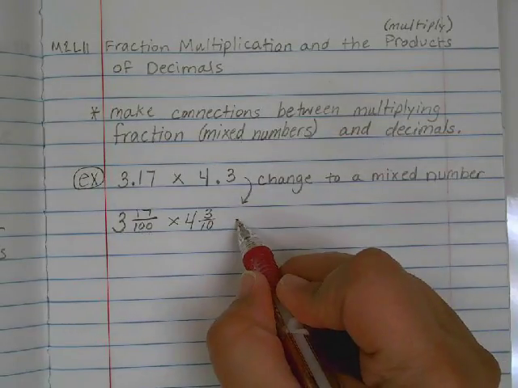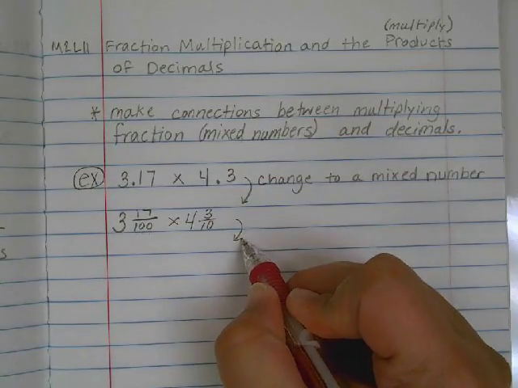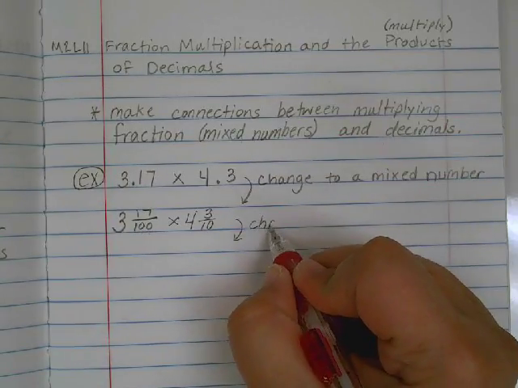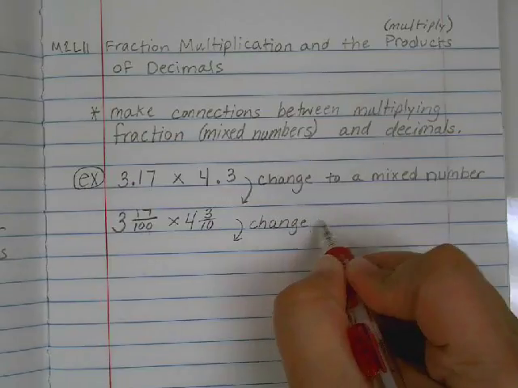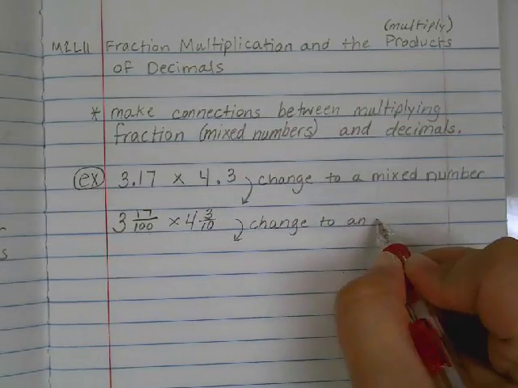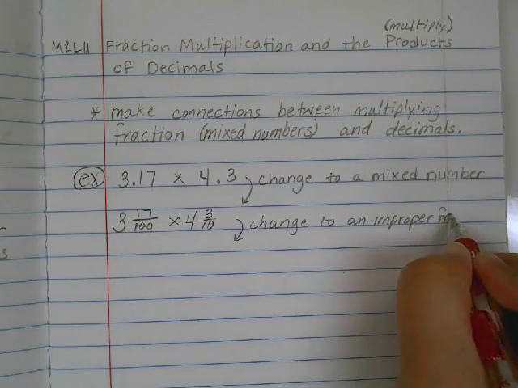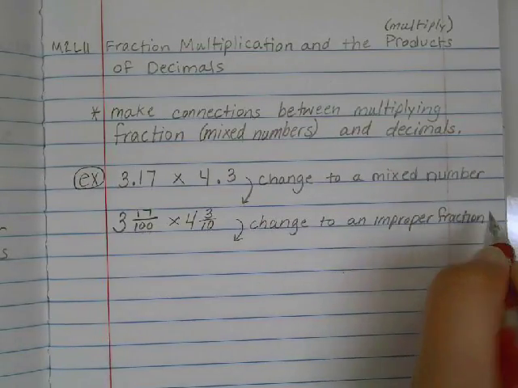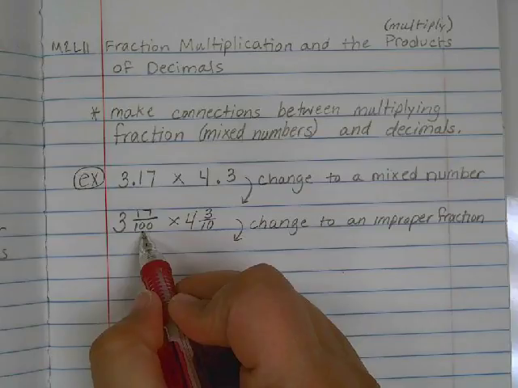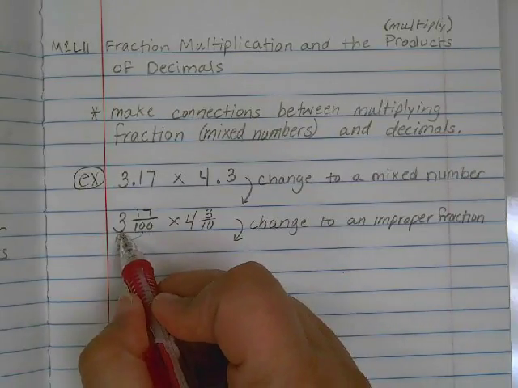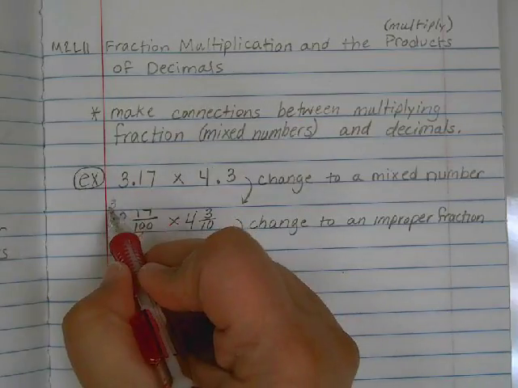The next thing I am going to need to do when I multiply mixed numbers, remember, first I have to change it to an improper fraction. So the first thing I need to do is multiply 100 times 3, which gives me 300.